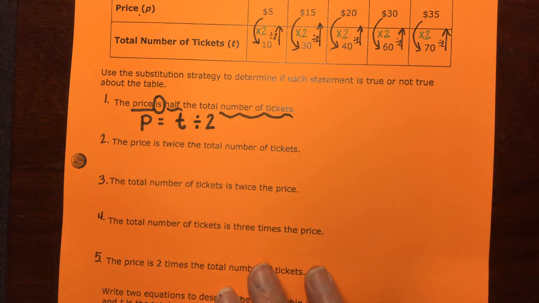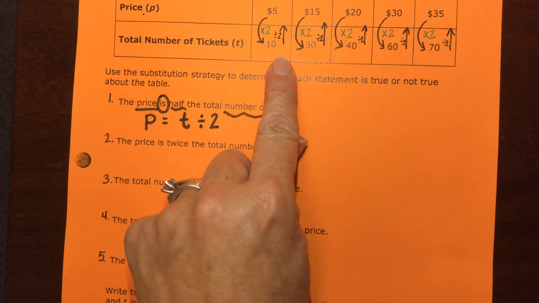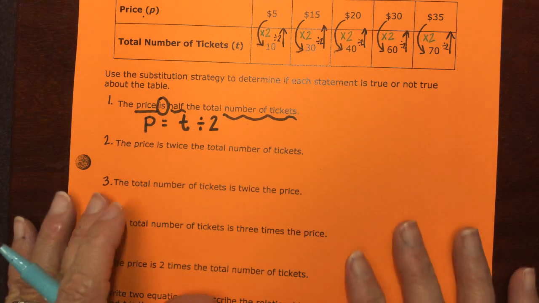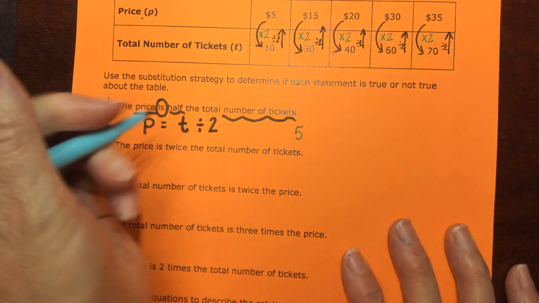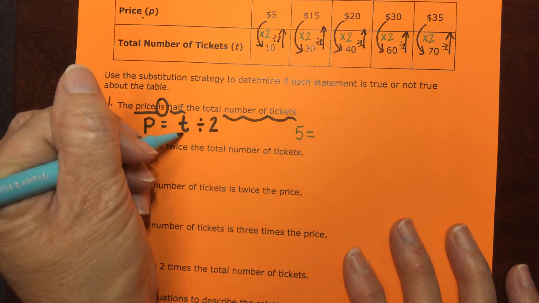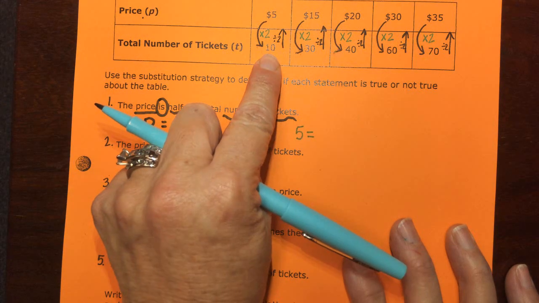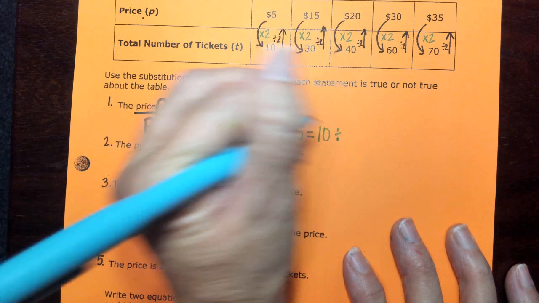The next piece of information, I'm going to take my variables and replace them with my numbers. So instead of P, we're going to write the number 5. We're going to keep the equal sign. And instead of T, we're going to replace that with the number 10. 10 divided by 2.